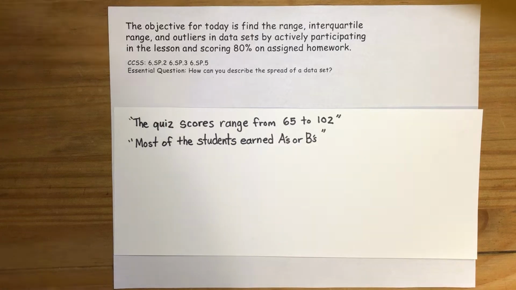All right, this is going to be part one on finding range, interquartile range, and outliers in data sets by actively participating in the lesson and scoring 80% or higher on our Google form.